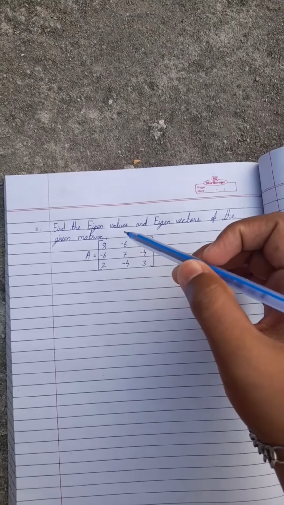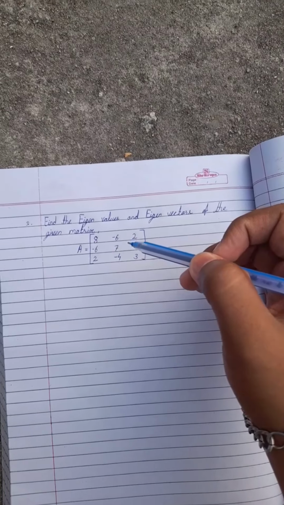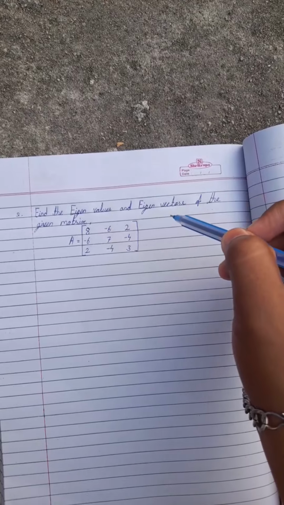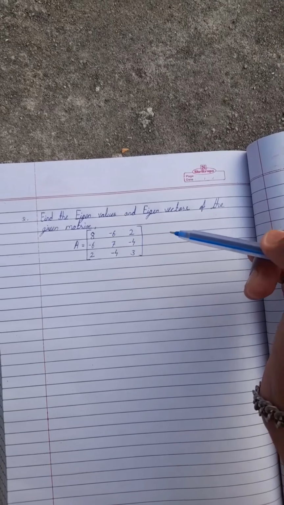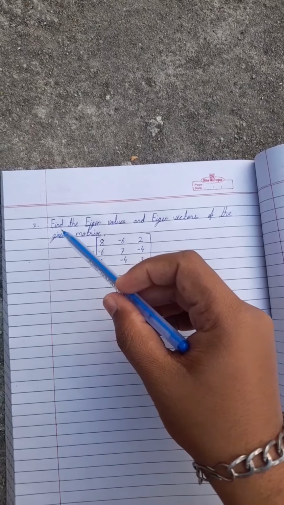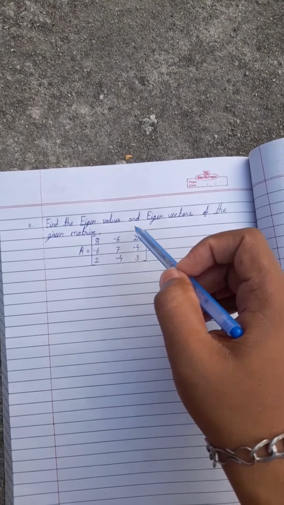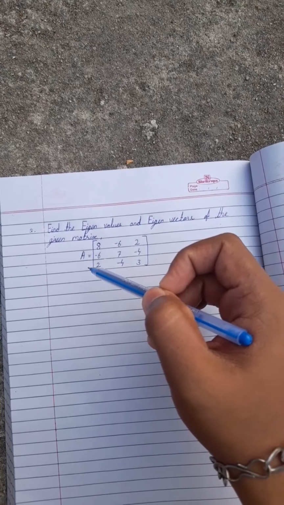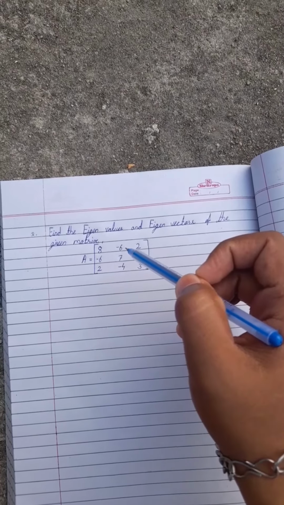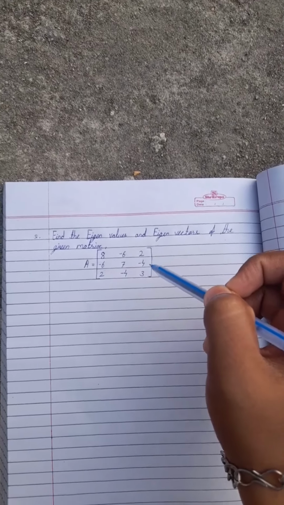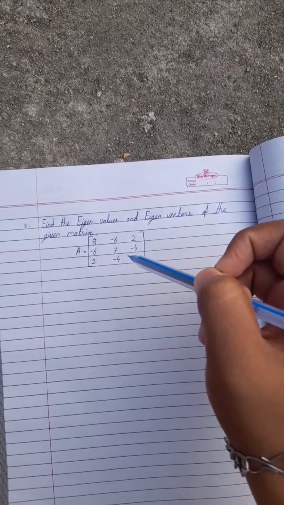So let us take an example to clarify eigenvalues and eigenvectors and how to solve them. In this example we are going to find the eigenvalues and eigenvectors of the given matrix A. Our matrix A is [8, -6, 2; -6, 7, -4; 2, -4, 3].